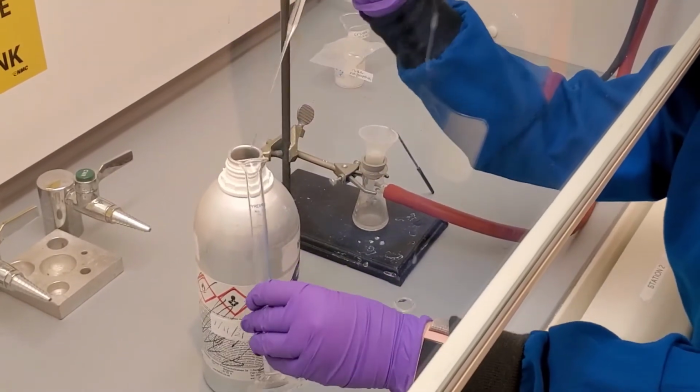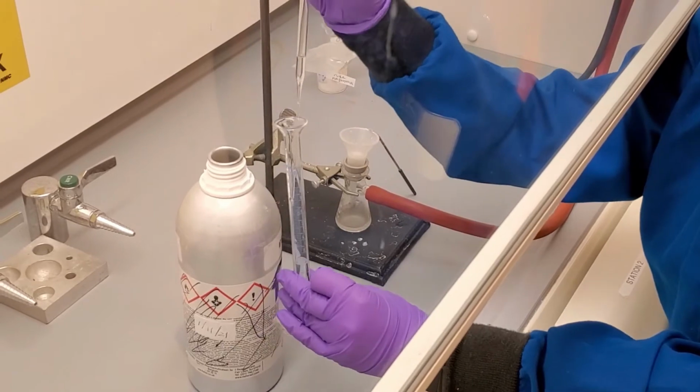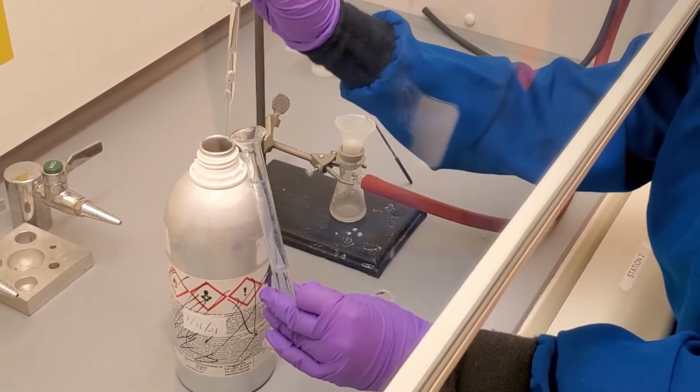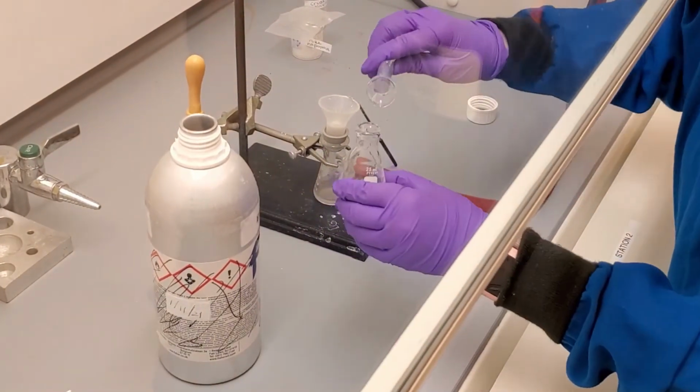Measure out 5 milliliters of diethyl ether in the graduated cylinder by transferring with a Pasteur pipette. Add the 5 milliliters of diethyl ether to the product and swirl to dissolve.